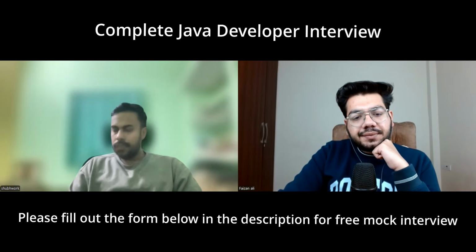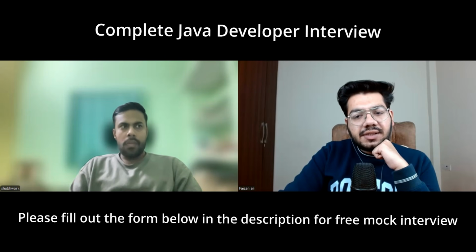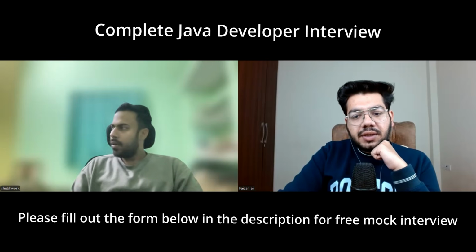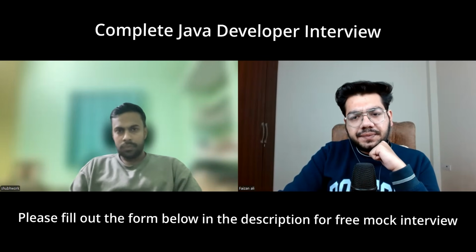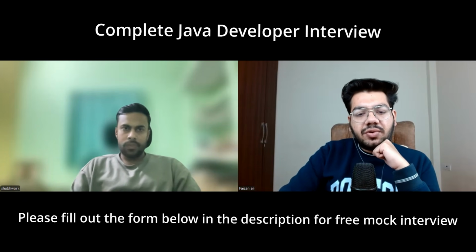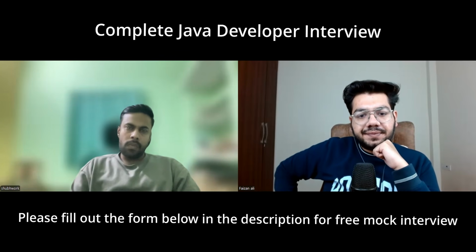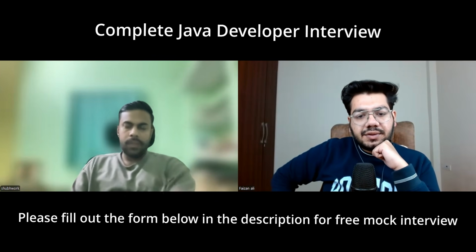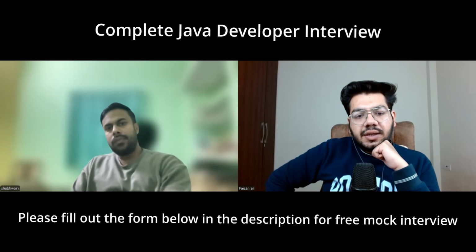Tell me why private methods are not transactional. Like when we put a transactional annotation on private methods, it will not work. I'm not aware of this. Okay, so have you used the transactional annotation? No, I have not used it.